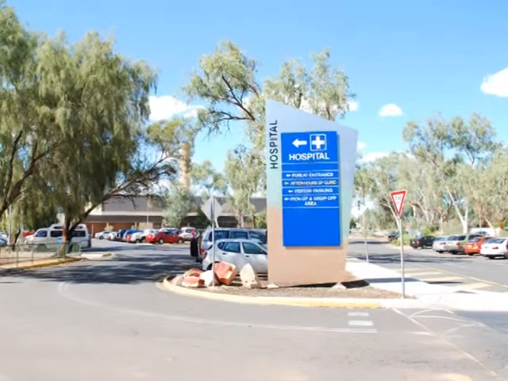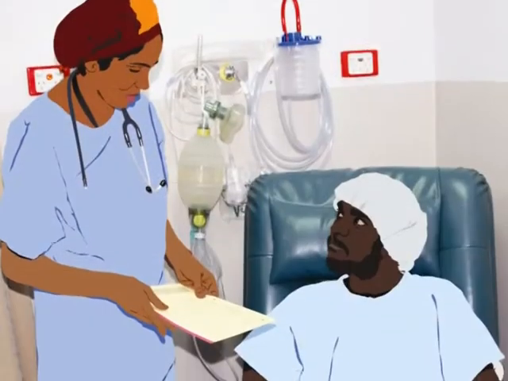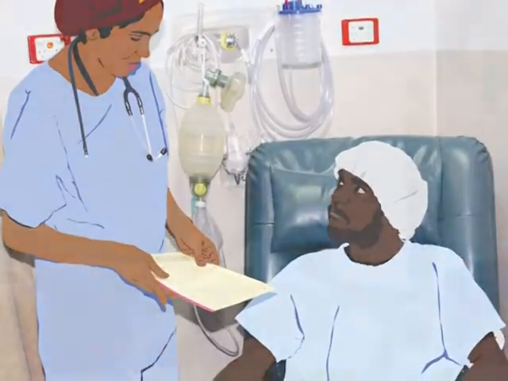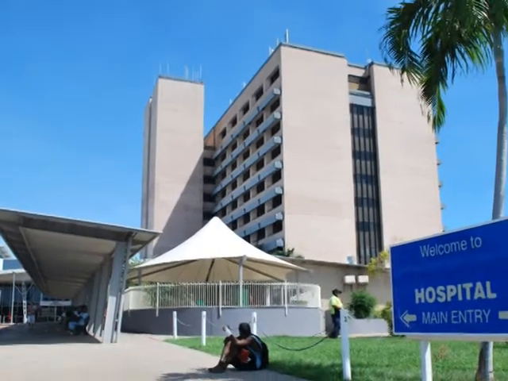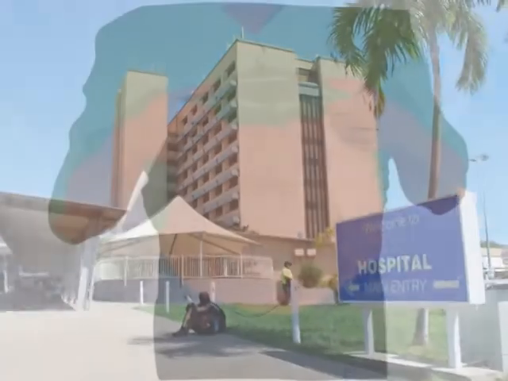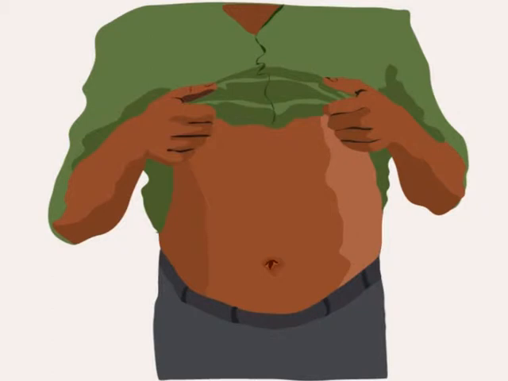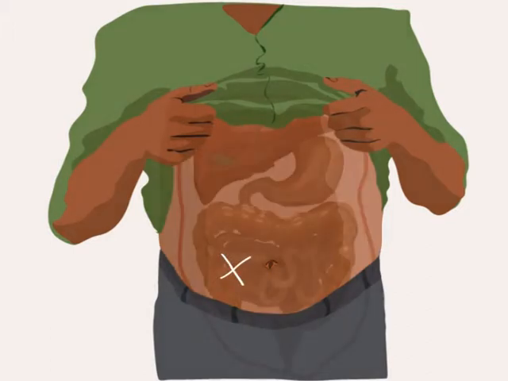To do PD, first you have to have an operation at the hospital. The doctor will make a small hole into your peritoneum. The doctor will put a small soft tube into this hole.